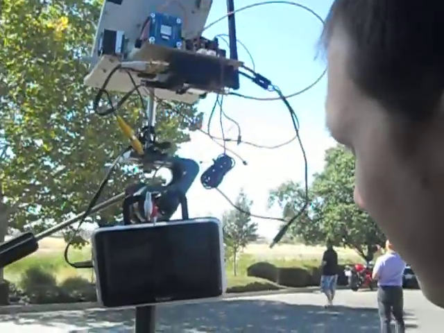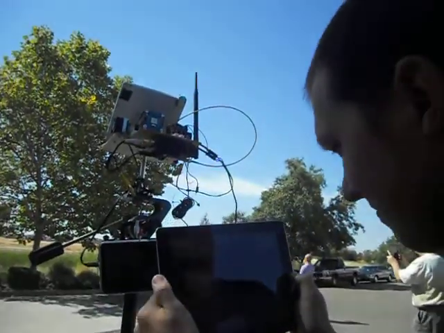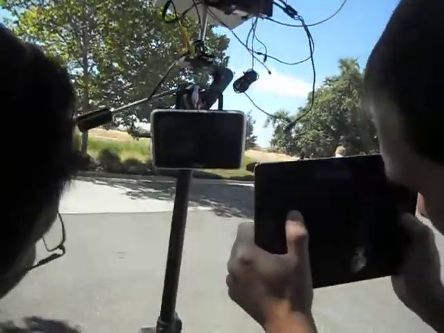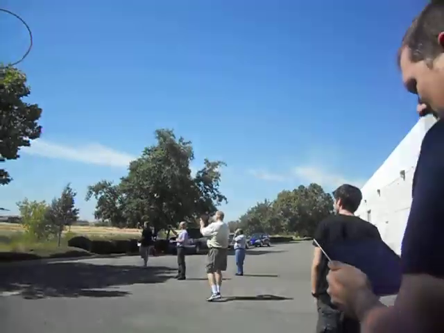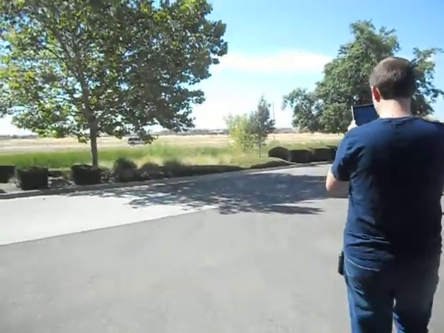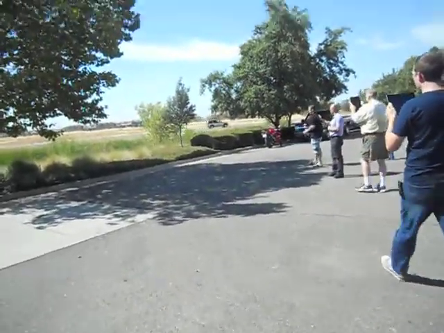Where'd you fly? It's way up there, over there. I'm coming back kind of towards us. The propeller is... Oh my goodness. Nope. Based on the accelerometer, it's kind of hard to see that screen sometimes. I don't know if the controller.